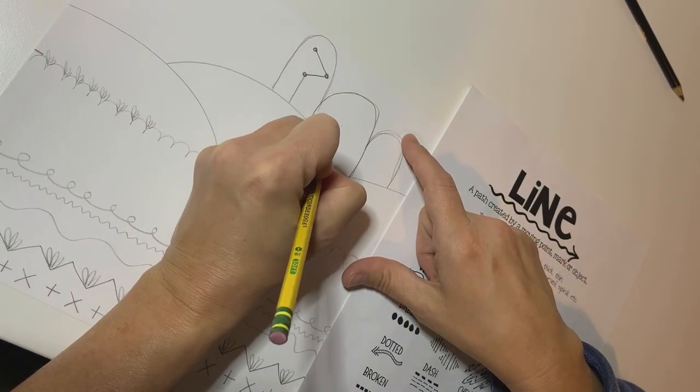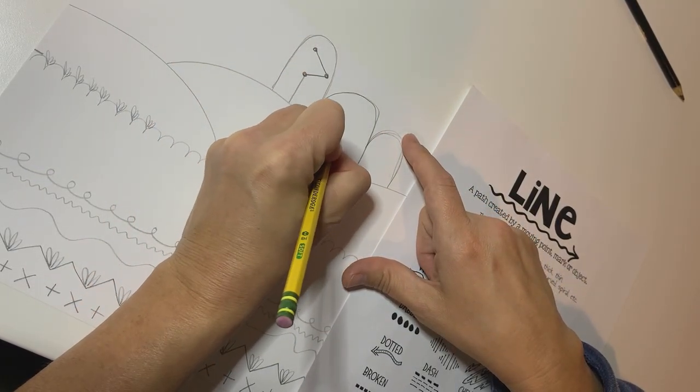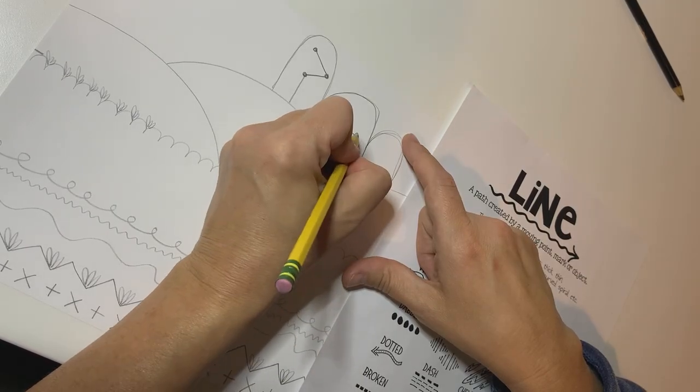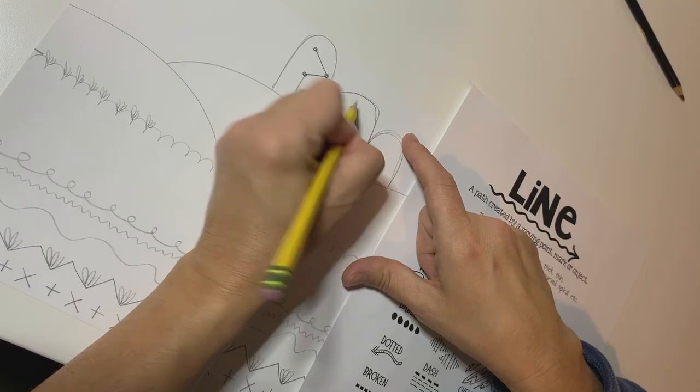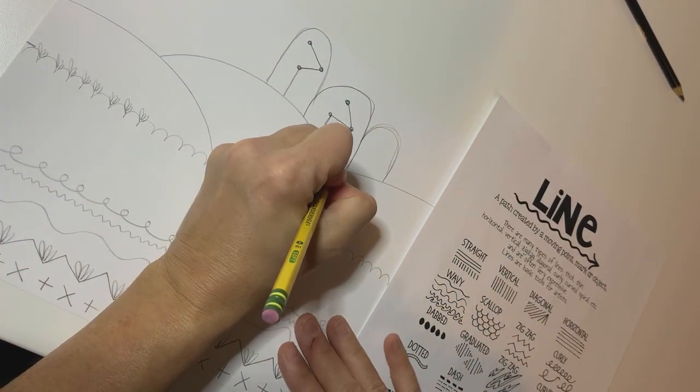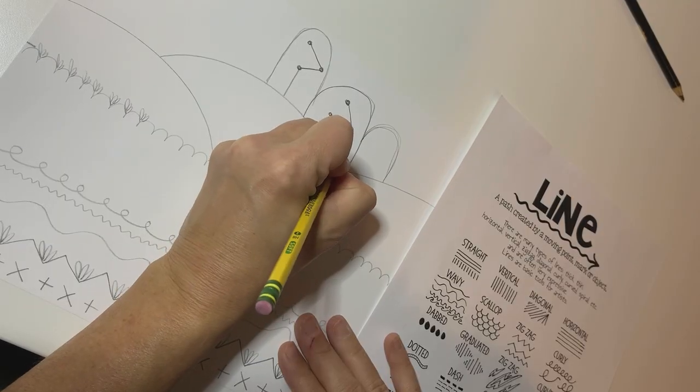Make it look kind of futuristic. Vertical, maybe horizontal, maybe slanted. Oh, that looks similar. I didn't even plan to do that. Maybe this one I'll do kind of like a Y.